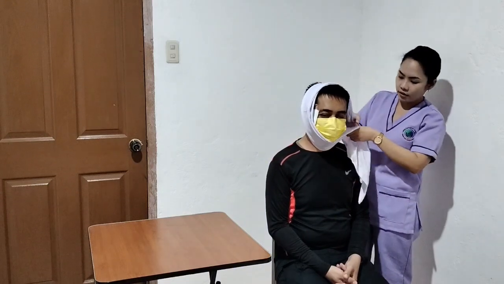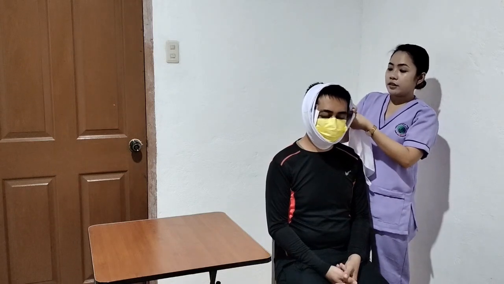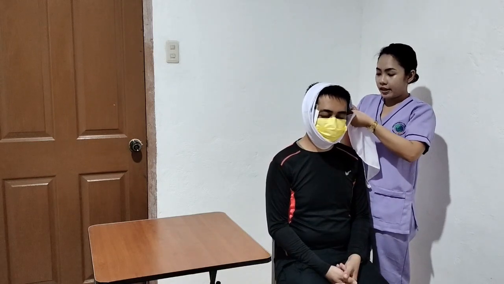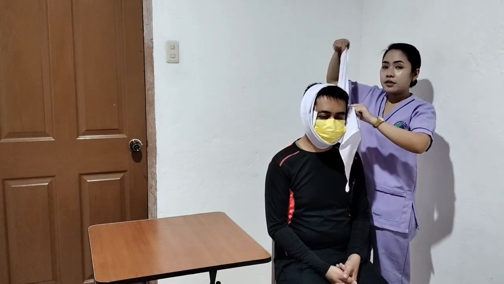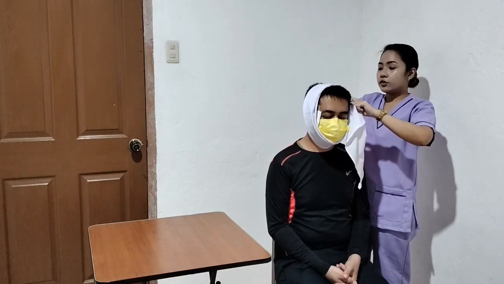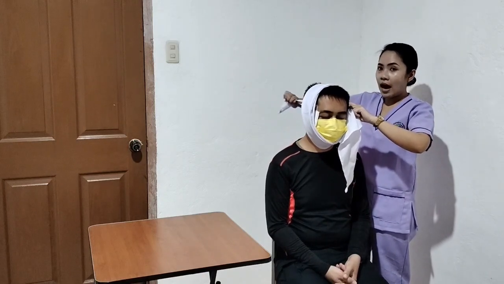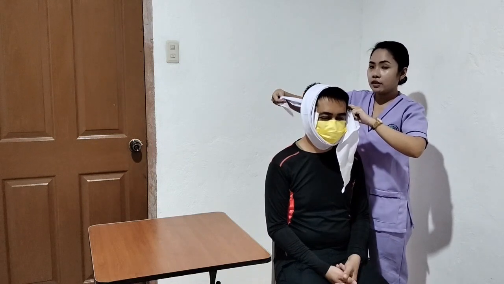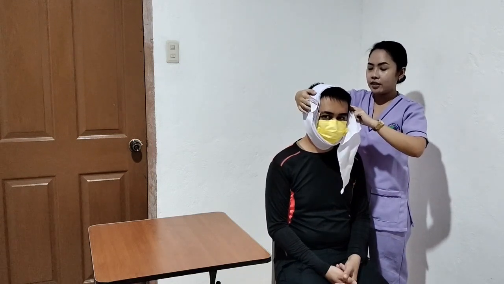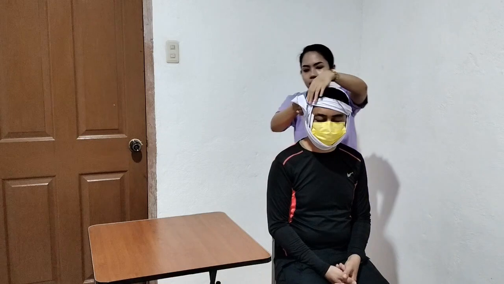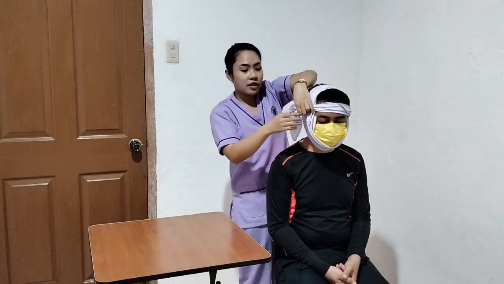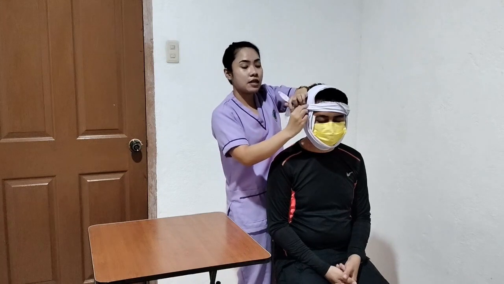And then the two sides should meet together, and then you need to cross them over. The smaller end should be turned around the back of the client. Bring it on the side, the neck side of the client. And the longer end should be on the forehead of the patient. And then they should meet together and you secure it by using the square knot.